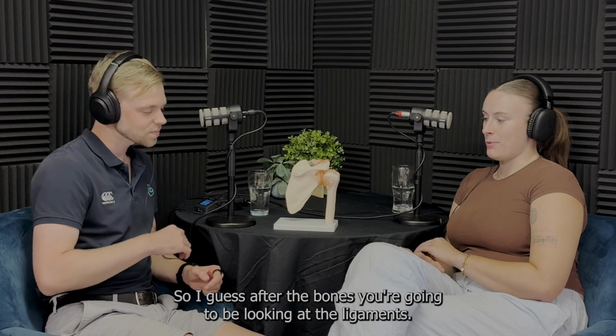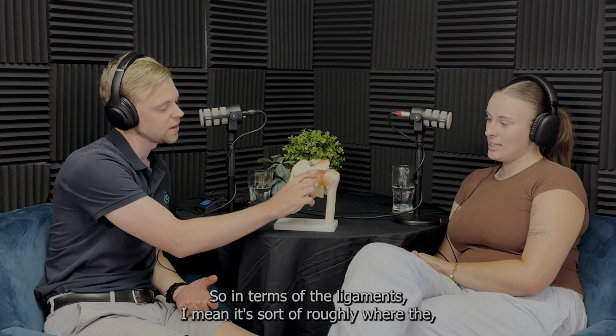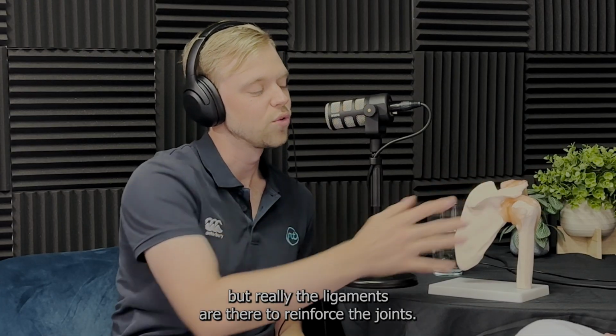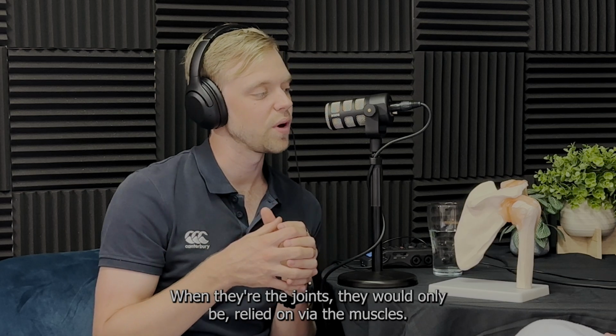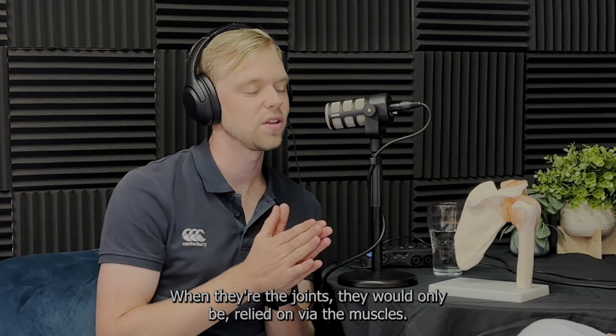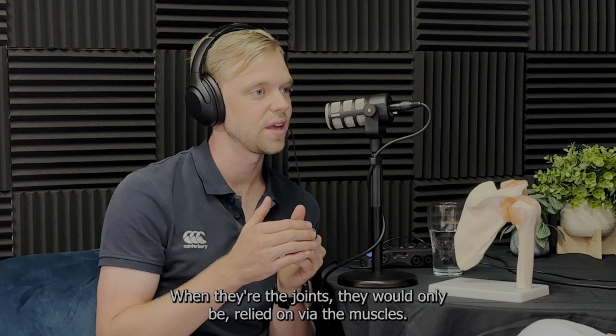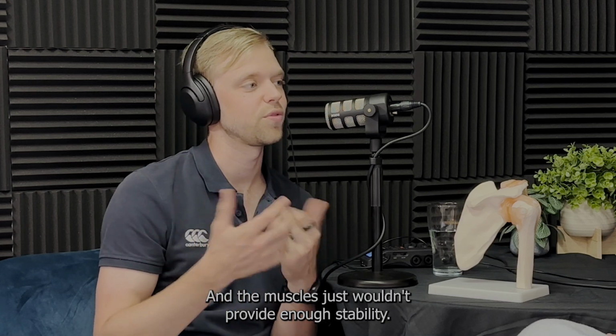So I guess after the bones, you're going to be looking at the ligaments. Yeah. So in terms of the ligaments, it's roughly where these pink bits are on the bones, but really the ligaments are there to reinforce the joints. And if the ligaments weren't there at the joints, it would only rely on the muscles, and the muscles just wouldn't provide enough stability.